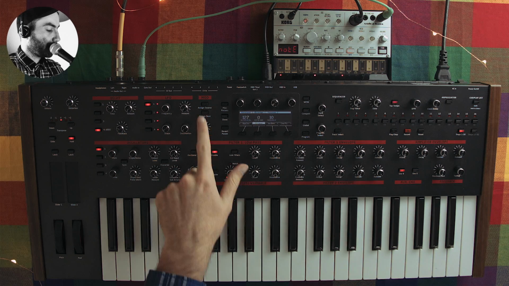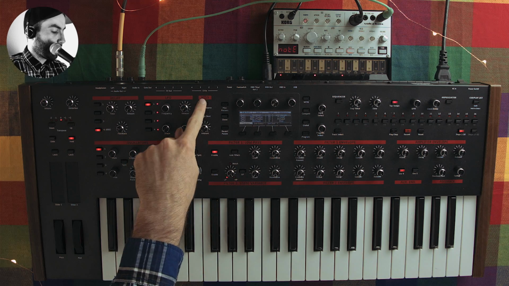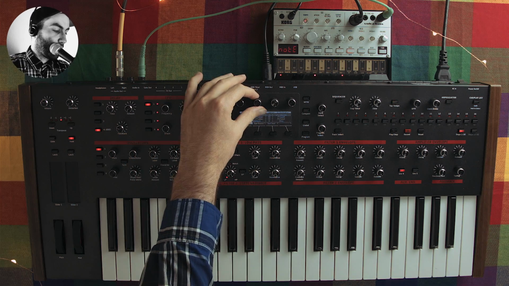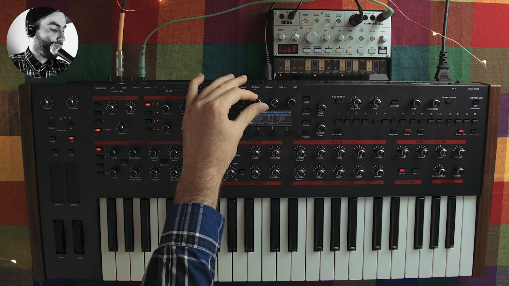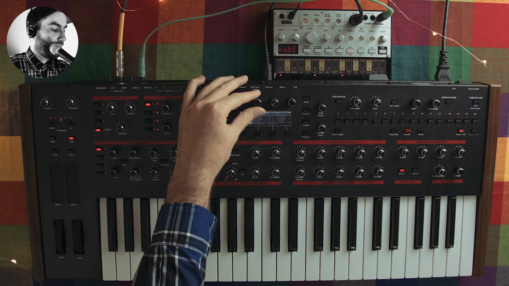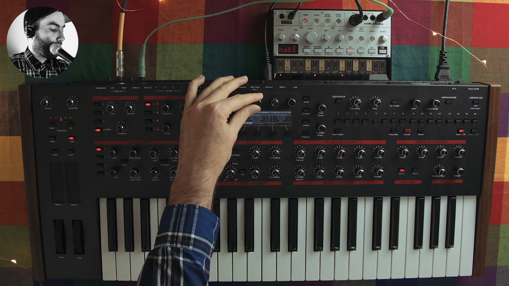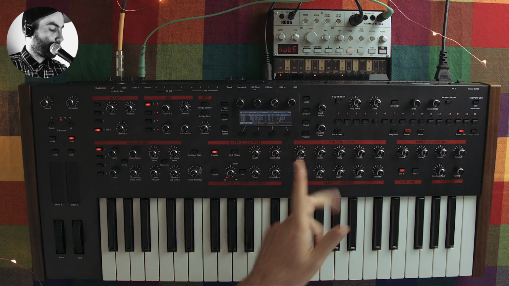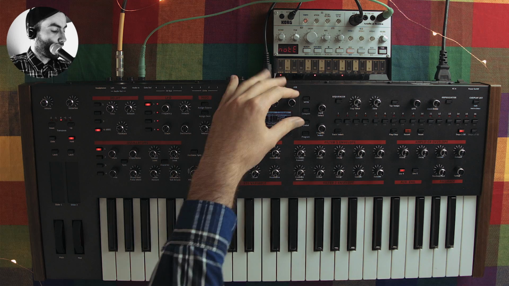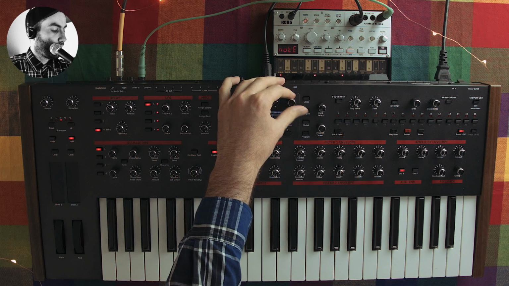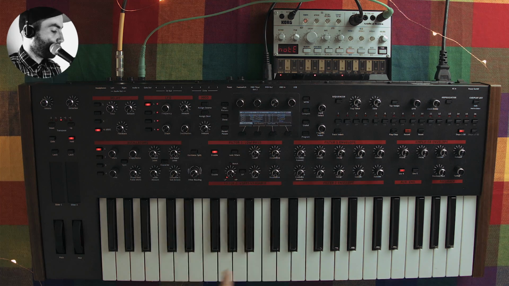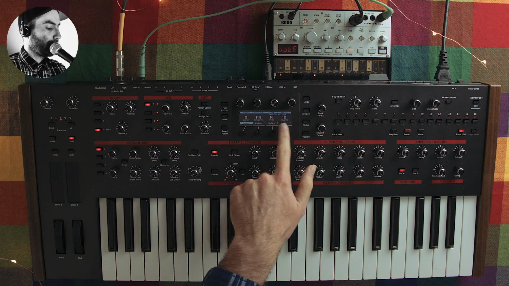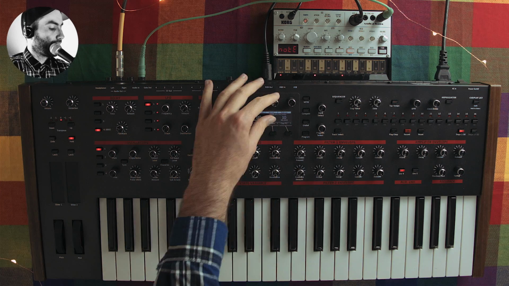So the way to access that, we can go to the mod section here, and then for our source we'll just scroll through, and let me just find envelope follower. There it is. And as a destination, let's just pick filter cutoff 1. Let's bring up the amount to max. In the sub oscillator, you have envelope follower attack and release.